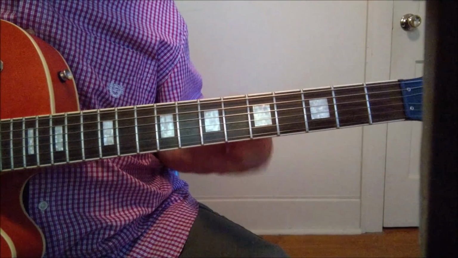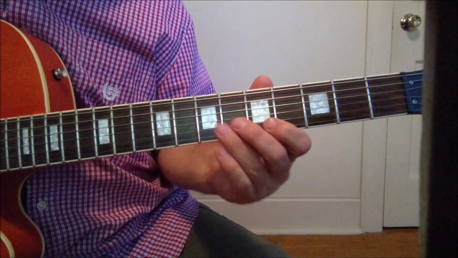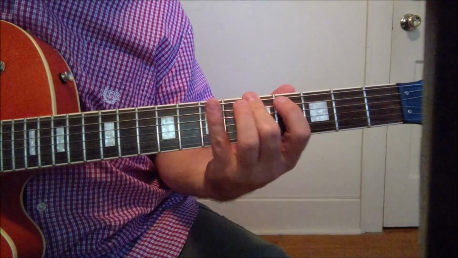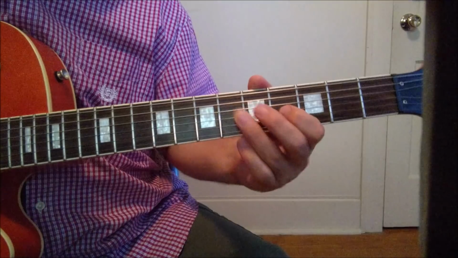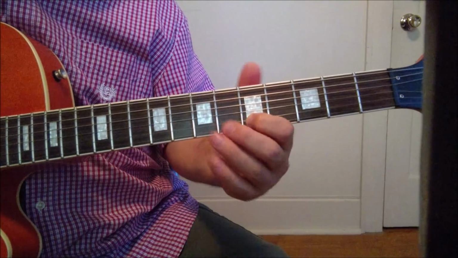Oh, I wanted to point out one more thing. You'll notice that in this major pentatonic scale, we're hitting every one of these chord tones. Check it out. There we go. There's 1. There's 2. And there's the 3rd.